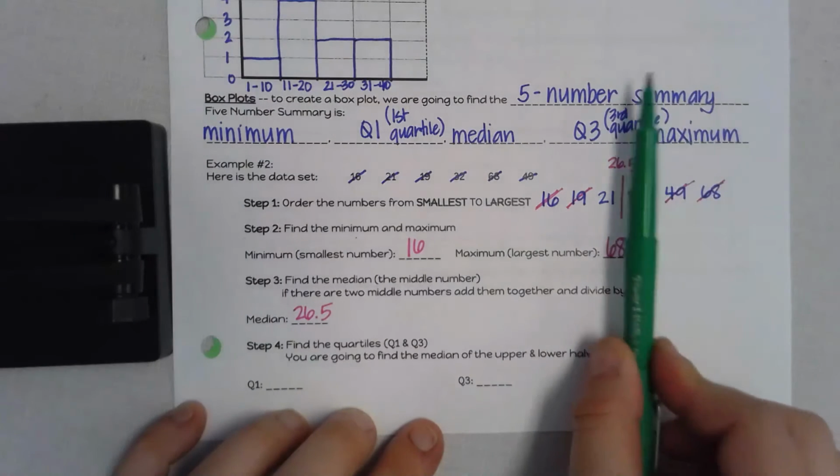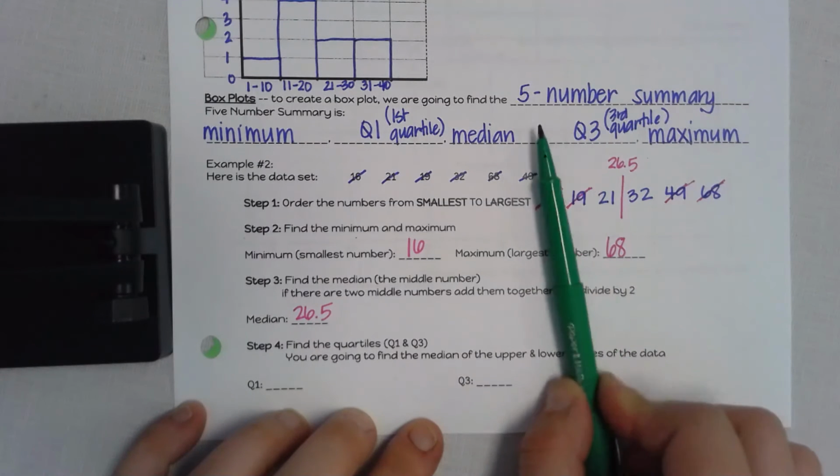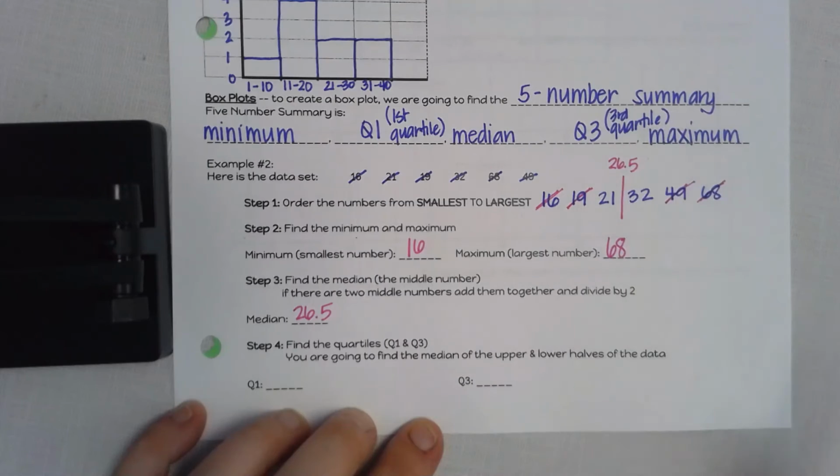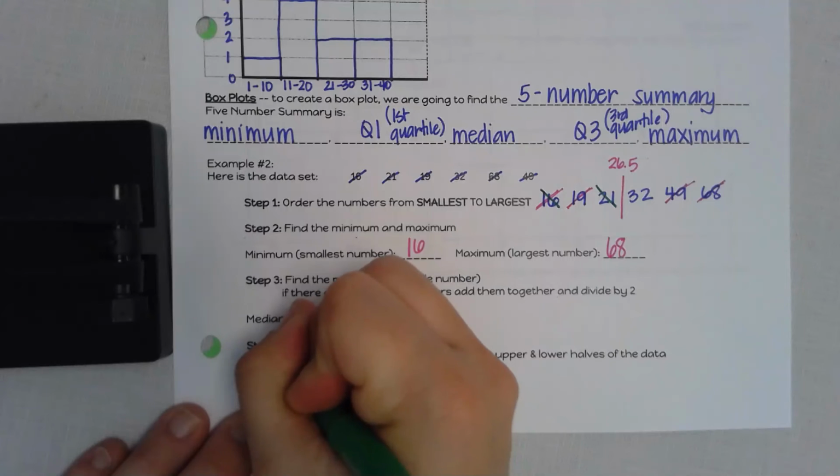But that median cuts my data in half. Does everybody see my lower half? Yes? And my upper half? So I'm going to do one small, one big. How many numbers are left over? 1. What number is that? 19. There's Q1.